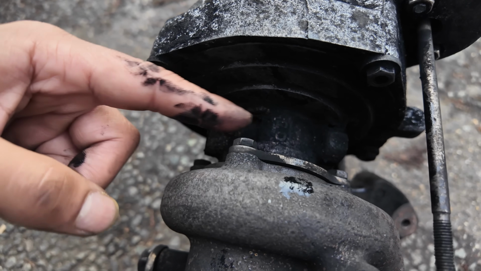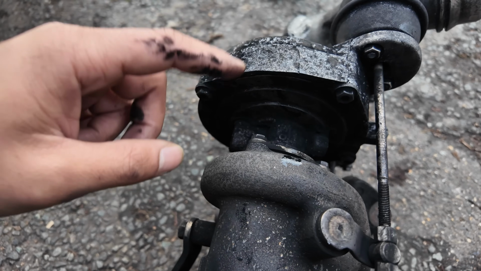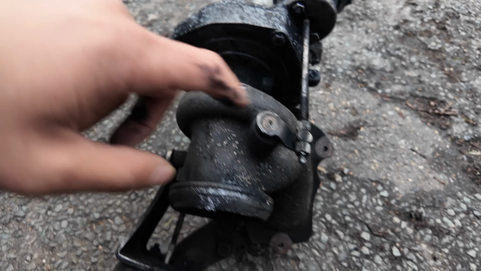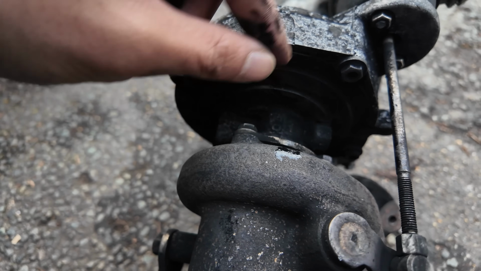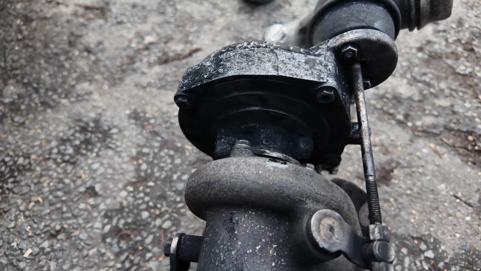It's not letting the exhaust gases come out properly through the exhaust. So instead, it's just coming through here. Yeah, it just starts seeping out in between, and that's why it's full of soot.